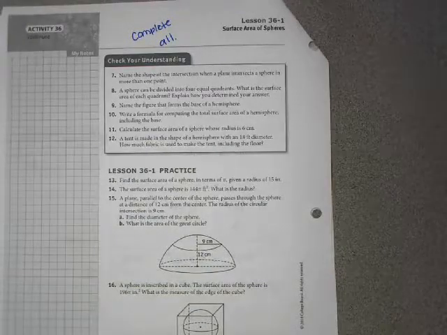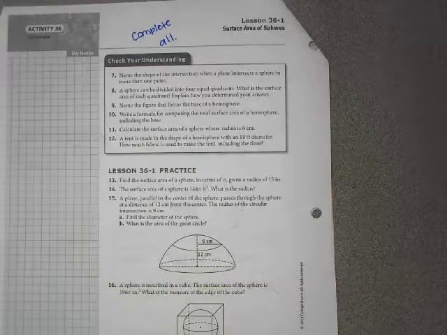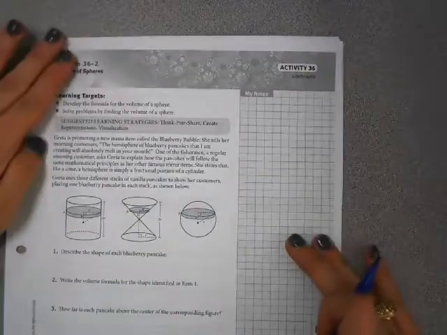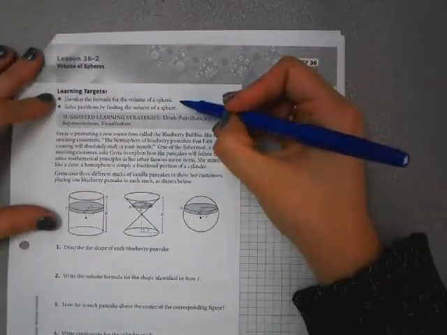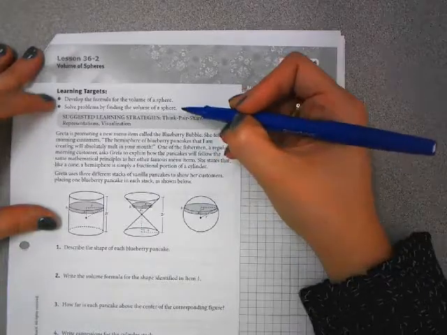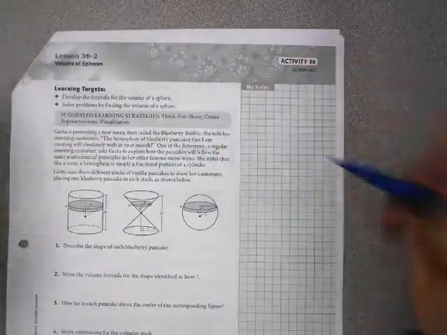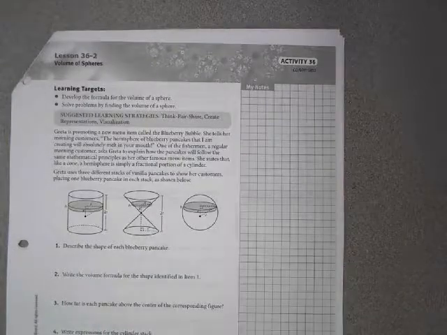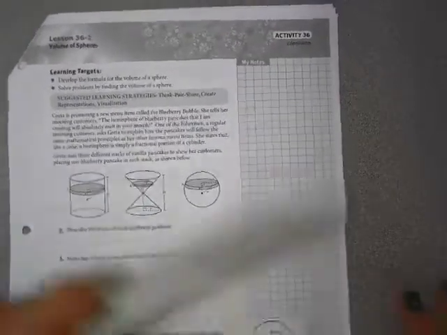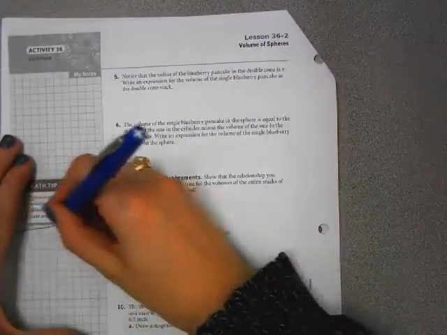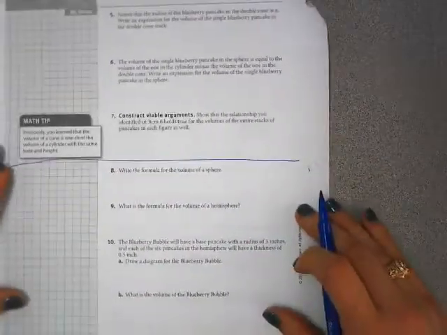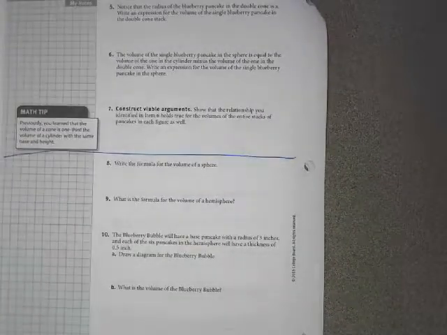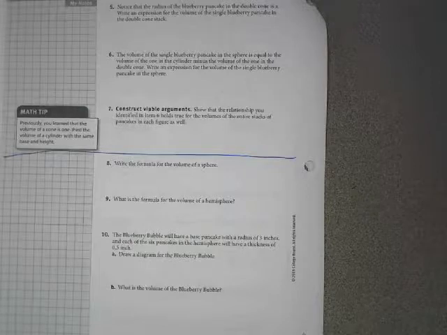Okay. All right. So then I want us to look at volumes of spheres. Okay. So we're going to develop the formula for the volume of a sphere, and then we're going to solve problems by finding the volume of a sphere. Okay. So this is very similar to what we've been doing all week with surface area and then looking at the volume. Okay, so I want us to skip to page 530, and we are just going to start at number 8, okay? So we're going to write the formula for the volume of a sphere.